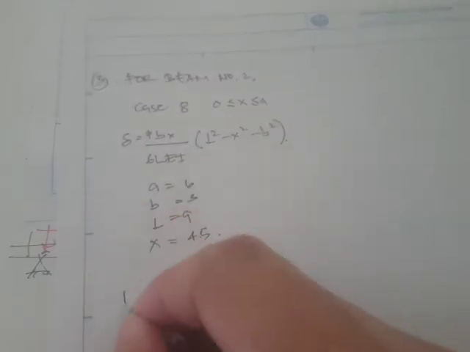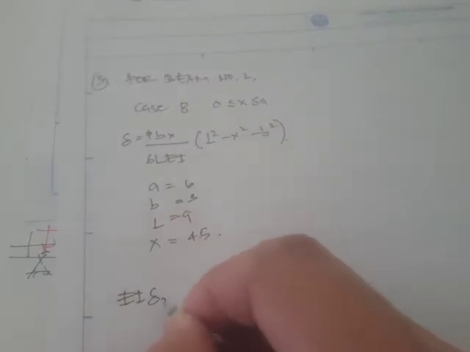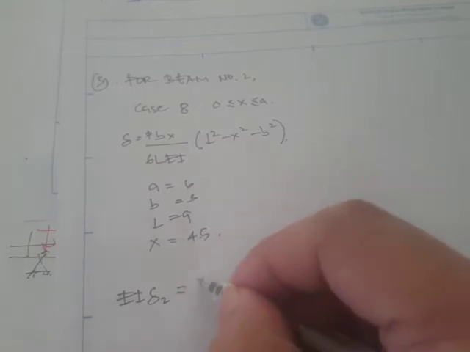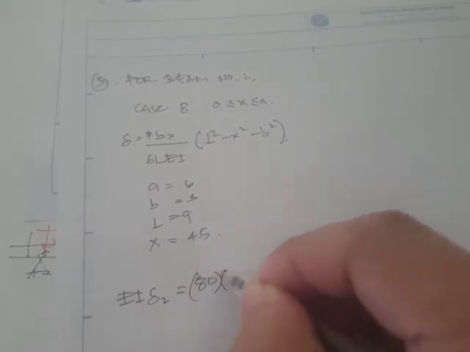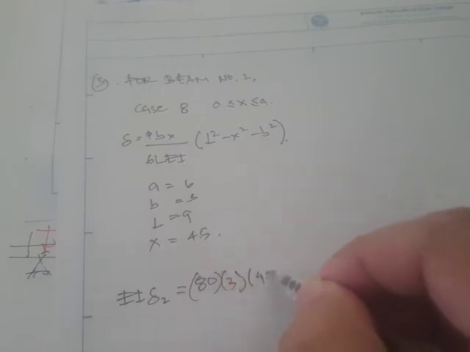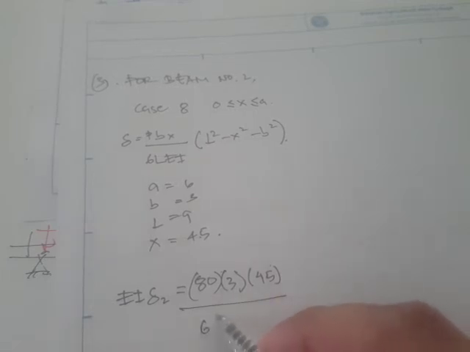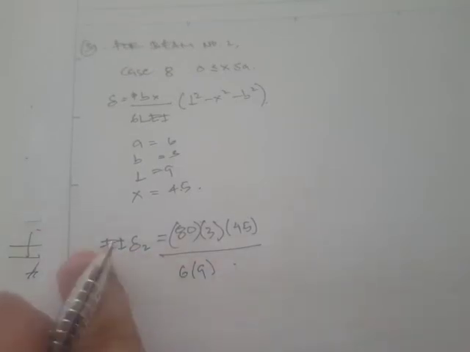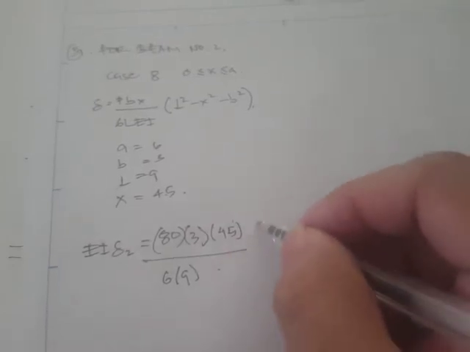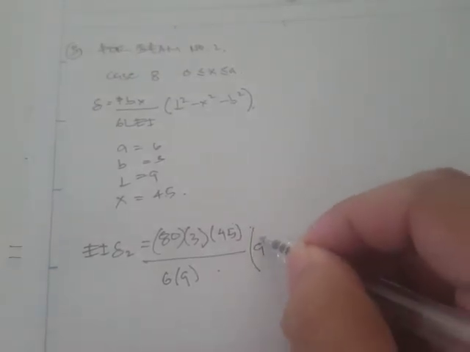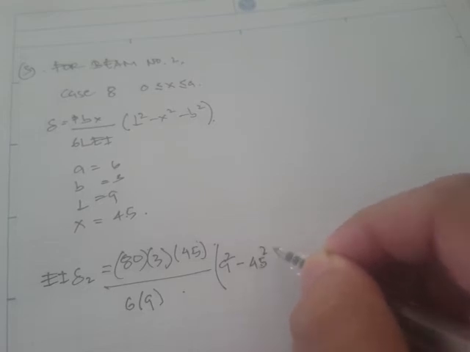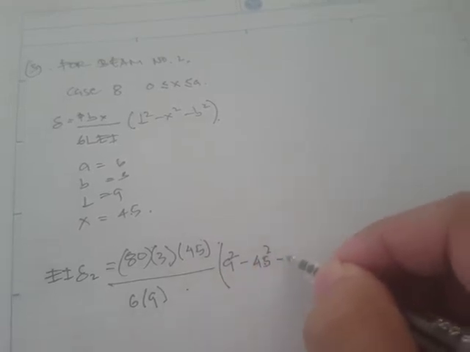Okay, so if you substitute all the values, this will be 80 times 3, times 4.5. Okay, here it is, and 6 times the length 9 times EI, but this EI is transferred to this side, and the length is 9 squared minus 4.5 squared minus the B. It is B, 3 squared.